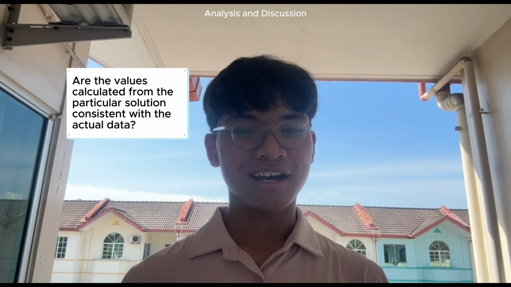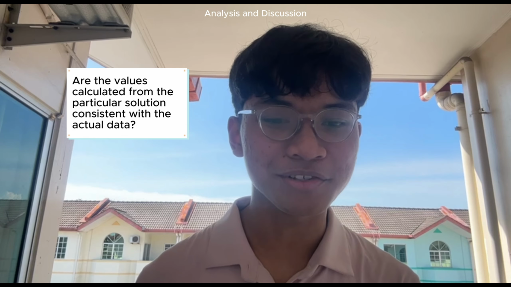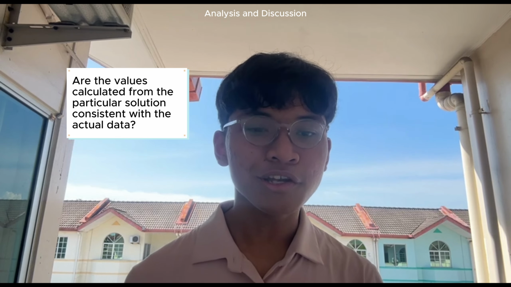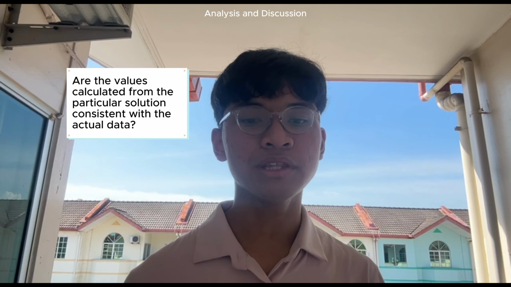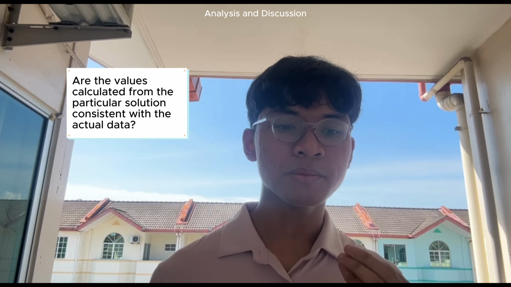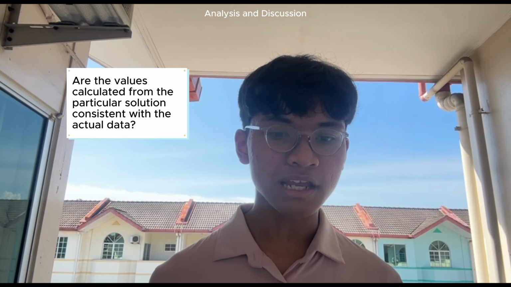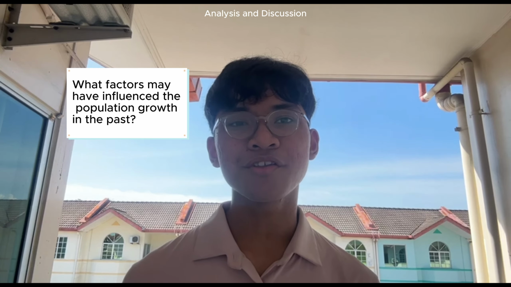Anyways, I will move on to the analysis questions. Question 1. Are the values calculated from the particular solution consistent with actual values? My answer is yes. The values obtained from our calculation are consistent with the actual population values of Australia. It's because both the estimated values from our calculation and the actual data show a steady increase in population over time.